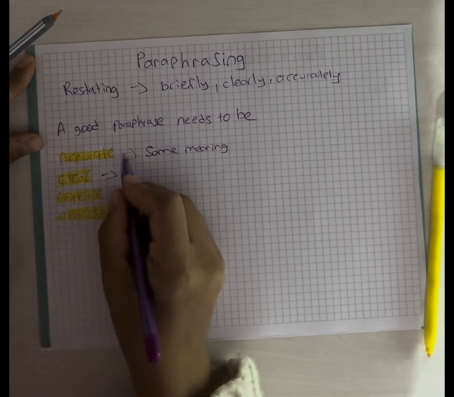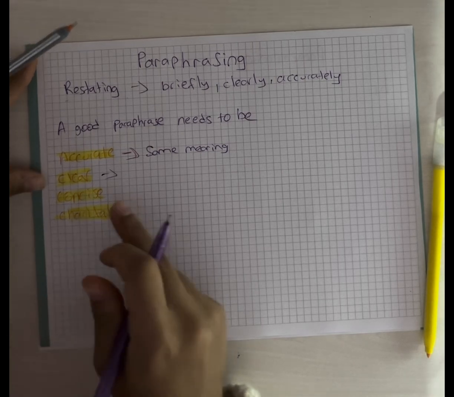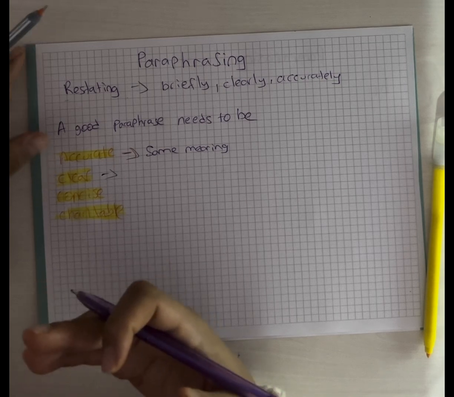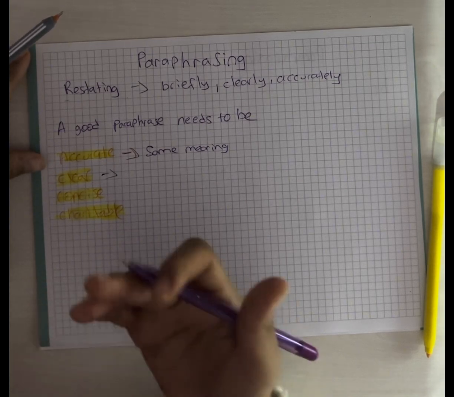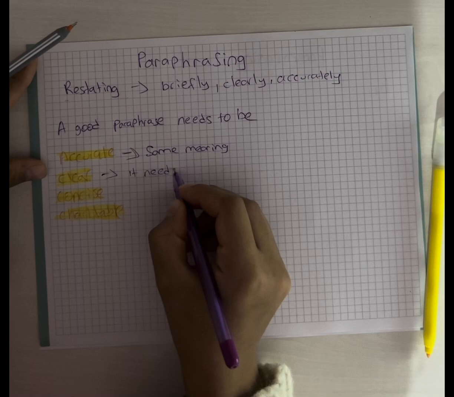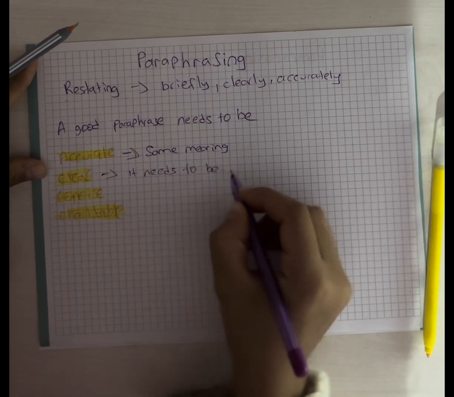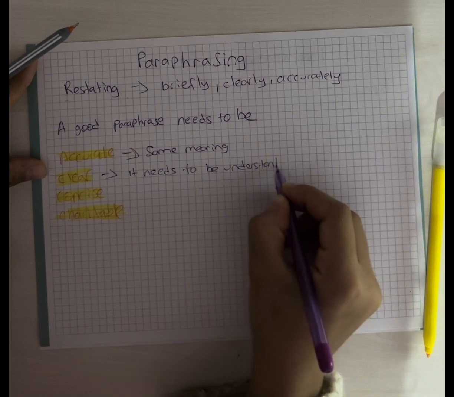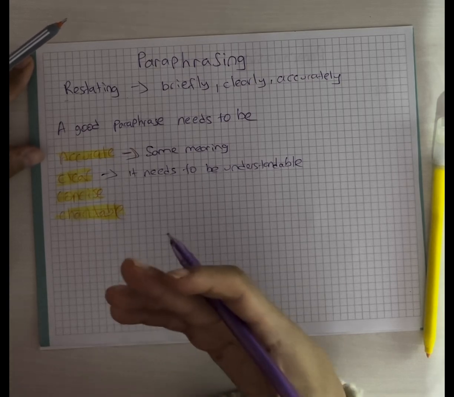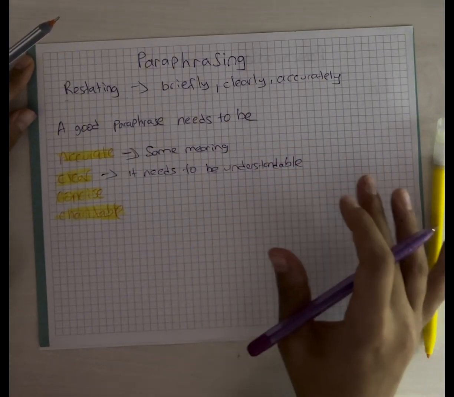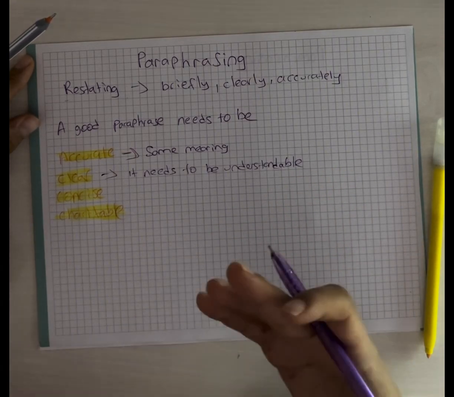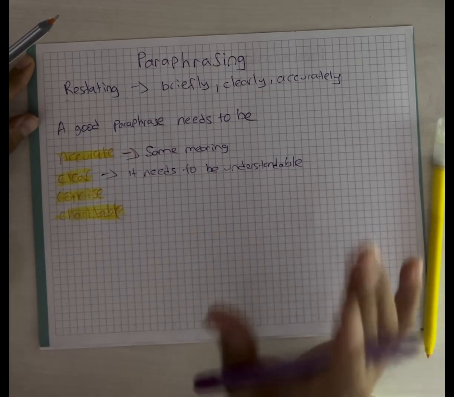Clear. A good paraphrase needs to be clear. Clarity means that it should be easy to understand and free of ambiguity. To improve the clarity of your paraphrase, avoid using complex sentence structures and jargon. Instead, use simple language and direct sentences.